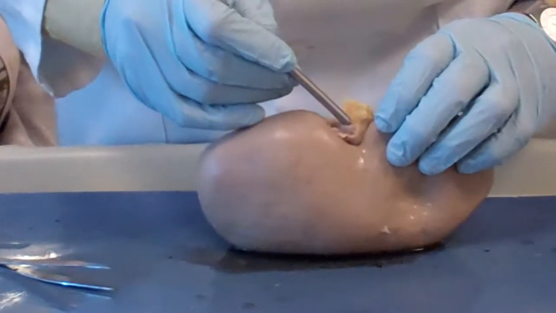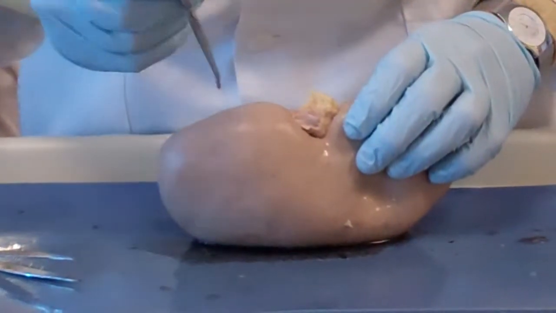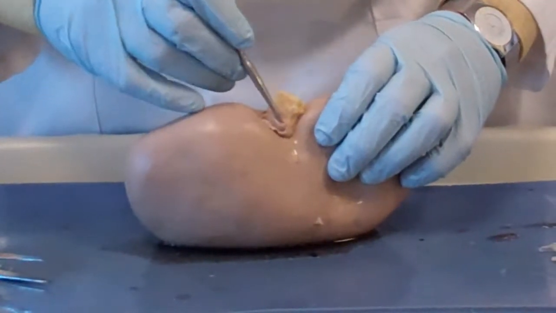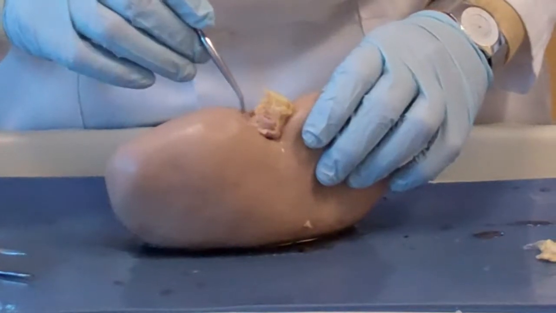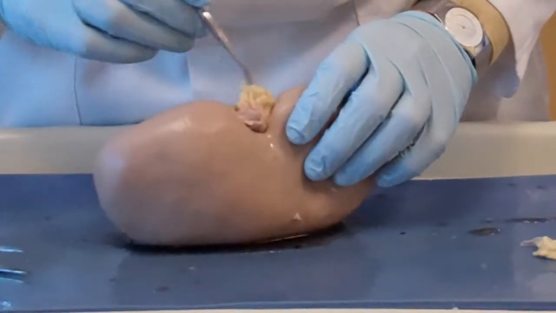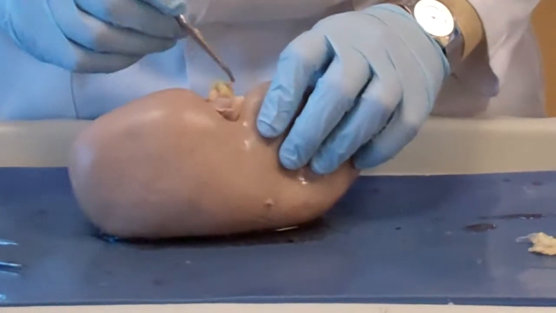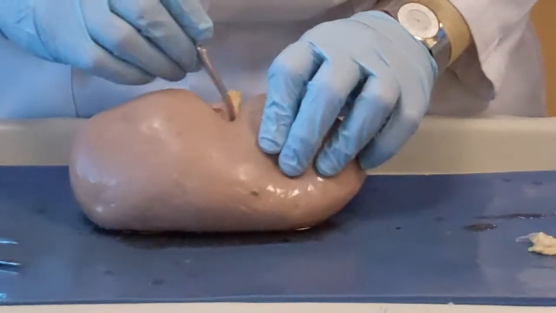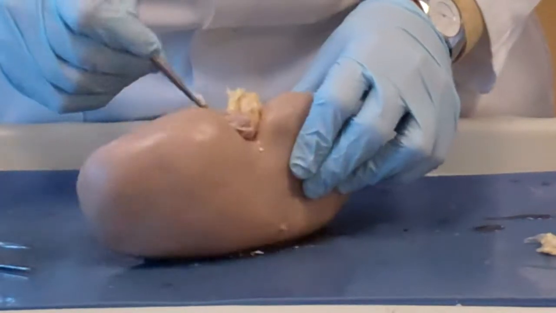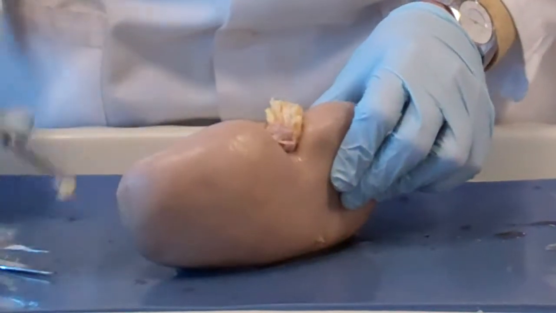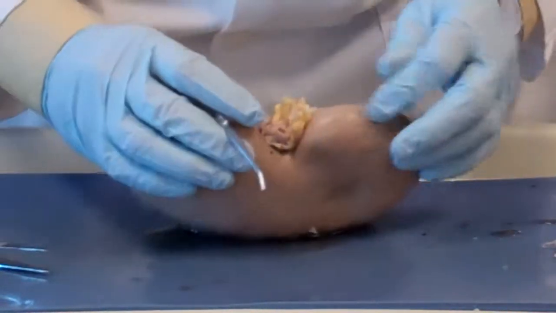And here is the ureter, okay? This is fat in the hilum.